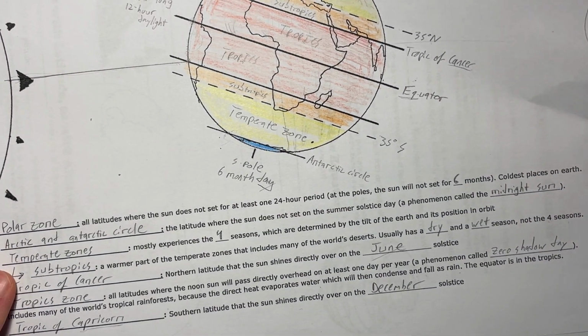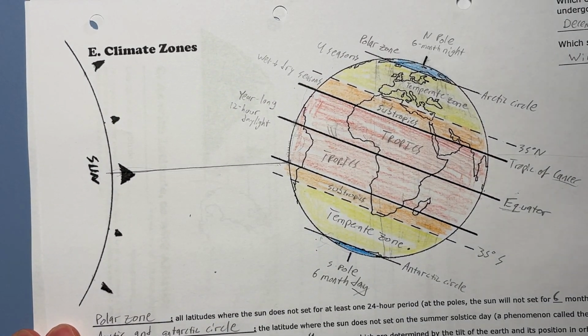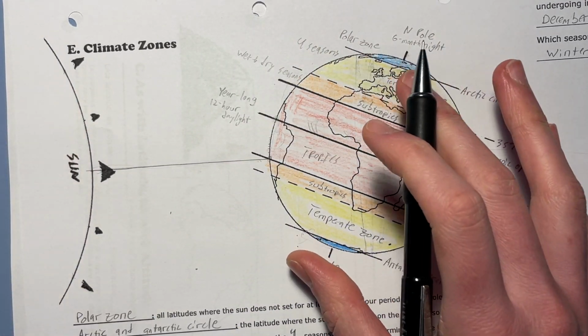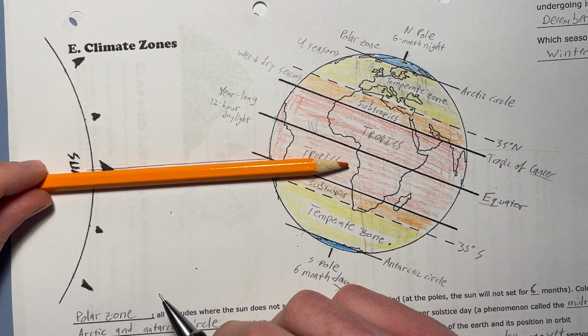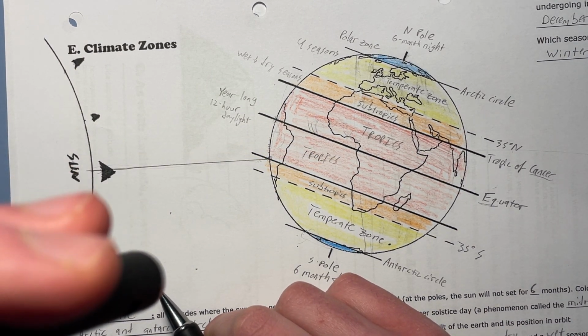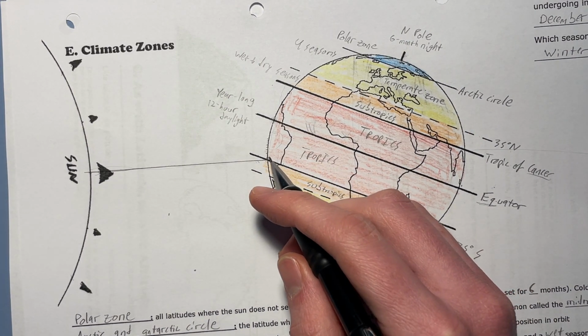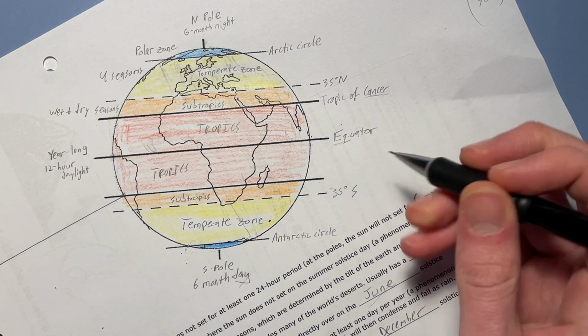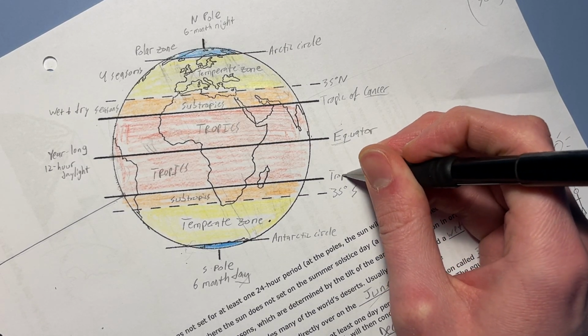So again, remember this diagram here is of the December solstice. At this position of the Earth in the solar system, you're going to see the sun shining directly overhead, on that little area right there. And this line is what we call the Tropic of Capricorn.